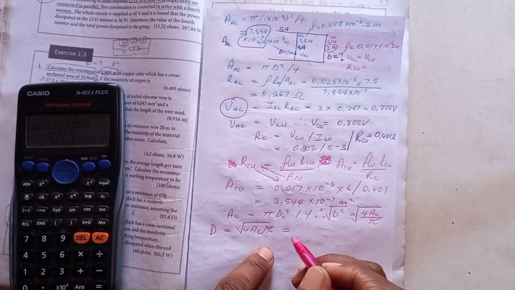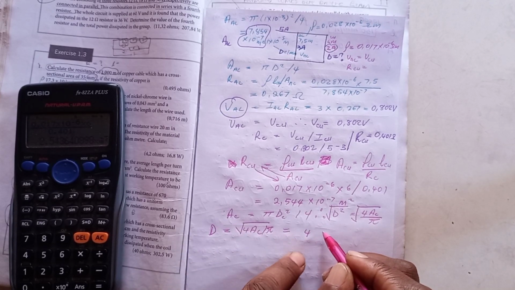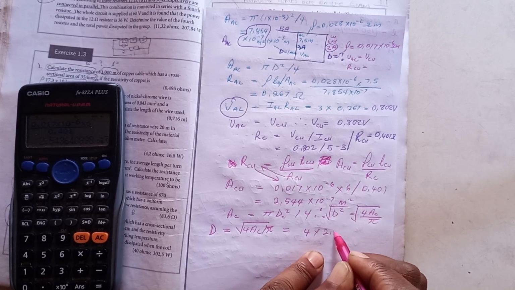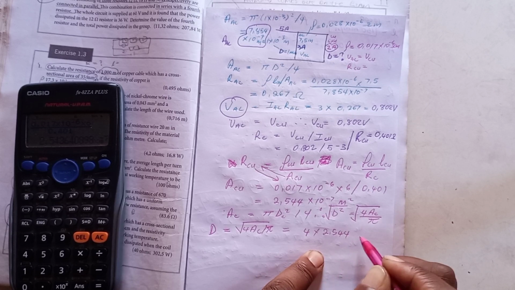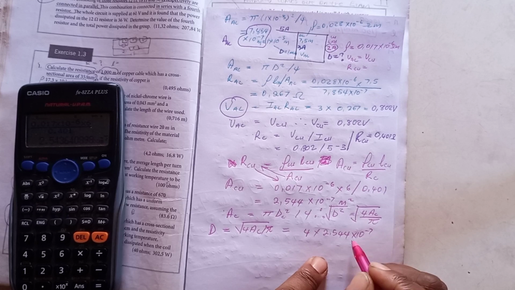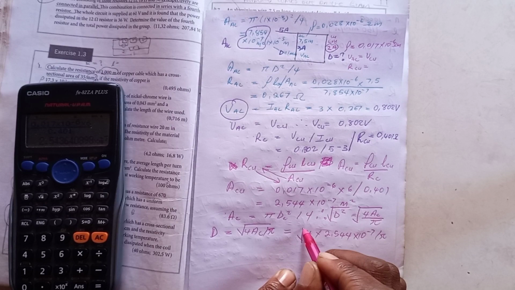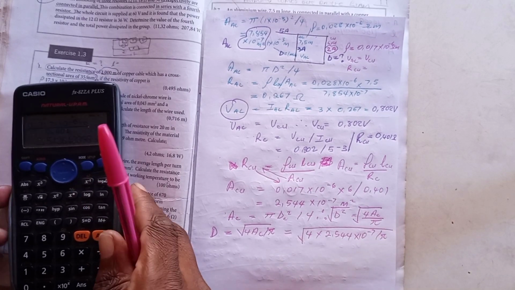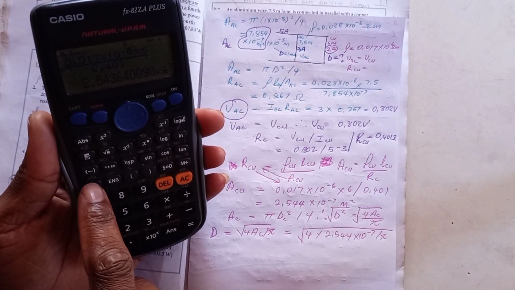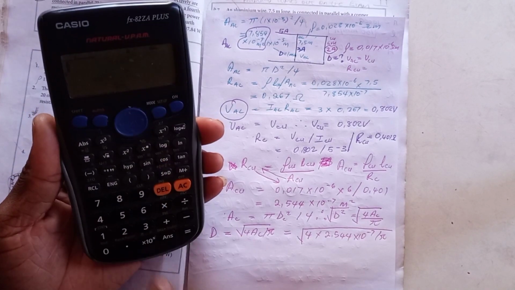So let's substitute here. We have 4 times the cross-sectional area, which we said is 2.544 times 10 to the minus 7, all divided by pi, and all of this is in a root. So what I'll do here, I will again store this answer to B. I will just recall B for this.